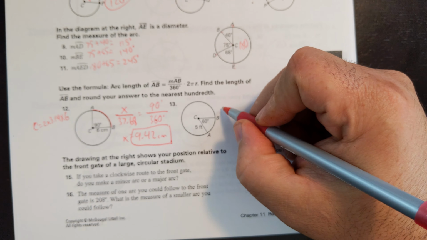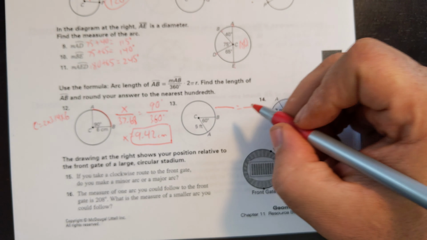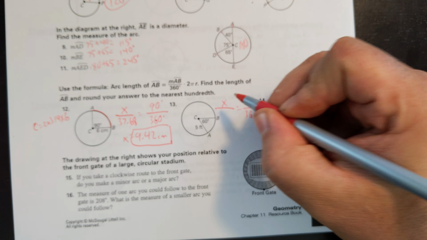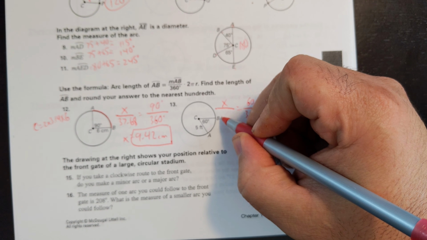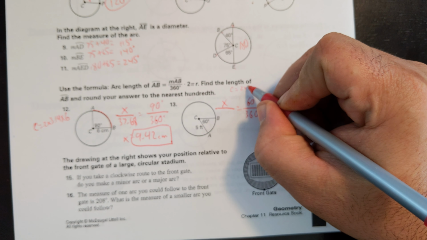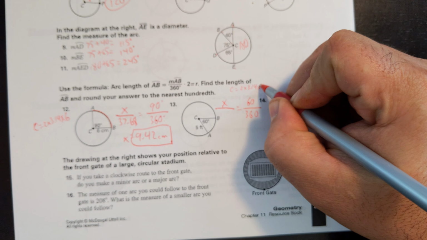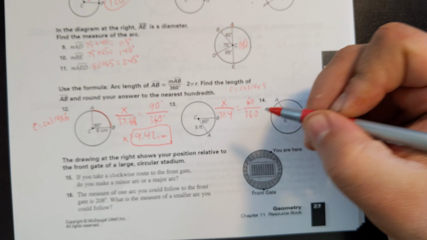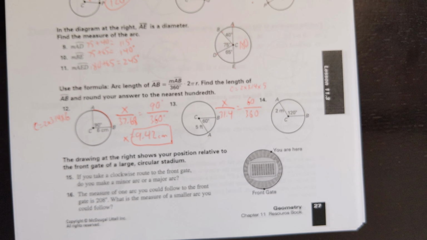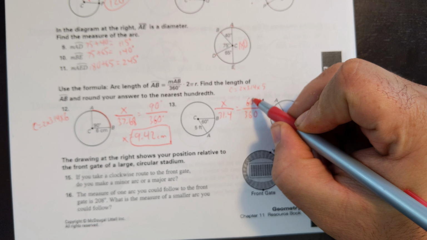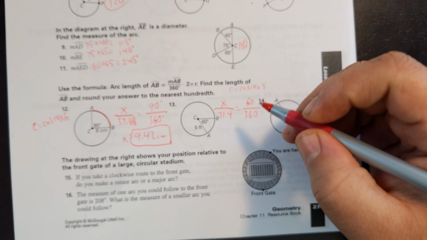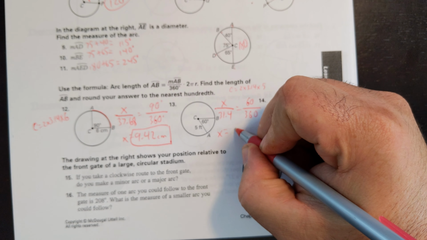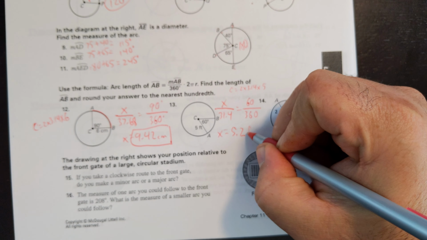Next problem, same thing, set up a proportion. The angle over 360, part you care about, over the circumference, 2 pi times the radius, so that's going to be 31.4. Multiply that 31.4 times 60 and divide by 360, and you find out that your missing measurement, the missing arc, is 5.2 feet.